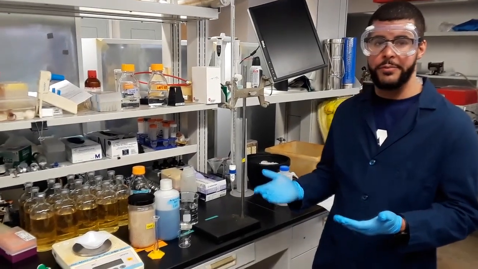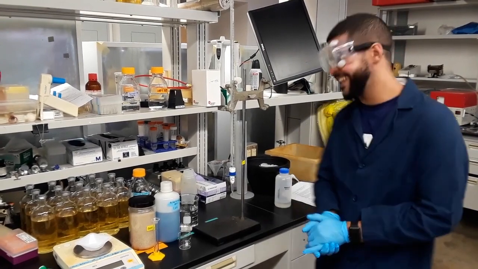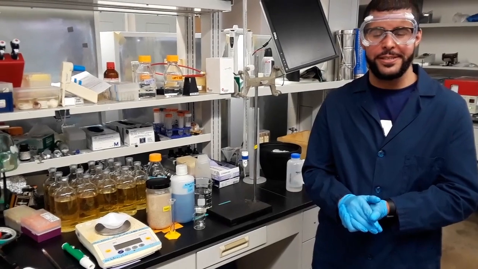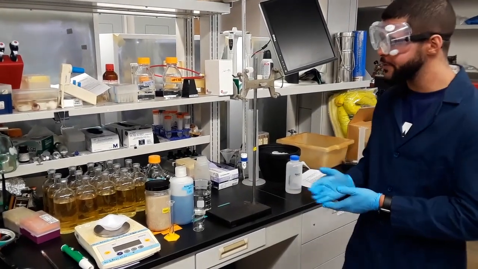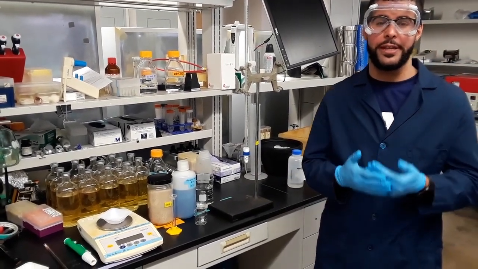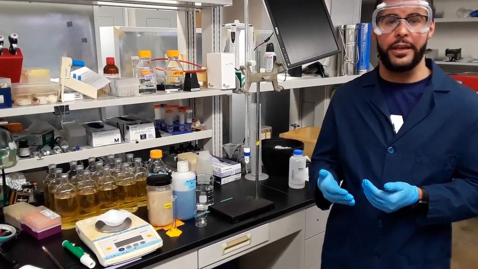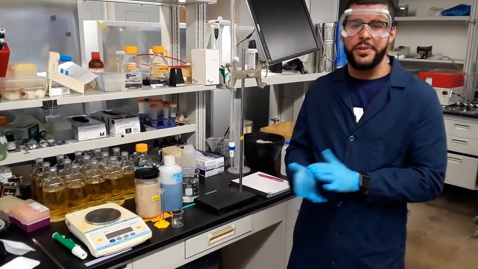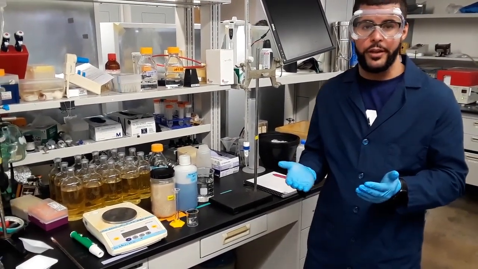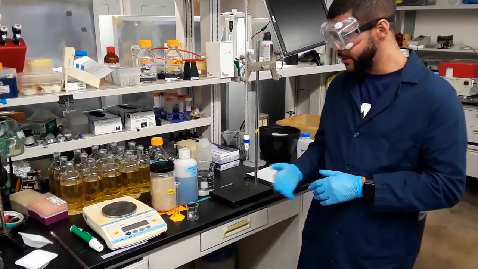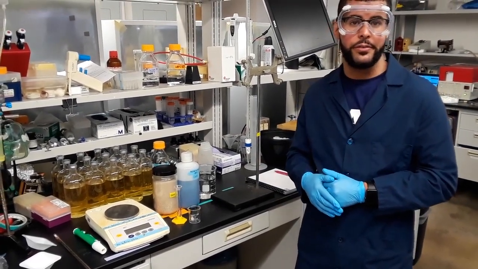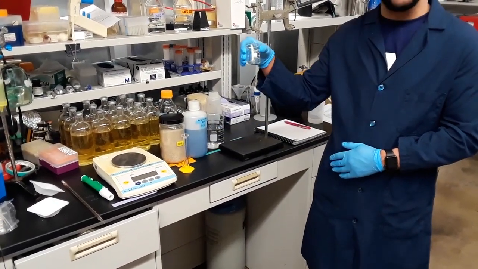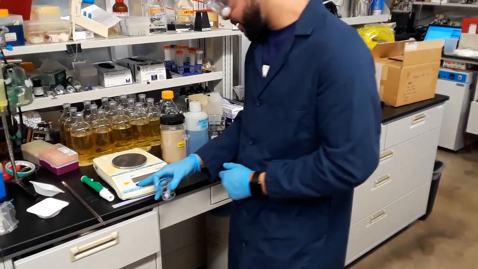So for part one of the lab, your students will be determining precision and accuracy by using different pieces of lab equipment to measure the densities of water and calculating it and then comparing it to the literature value. So for the first step of this experiment, your students will be measuring the piece of glassware that they're going to be weighing the water in. Here is a 50 milliliter beaker, and I'm going to place it onto the scale.